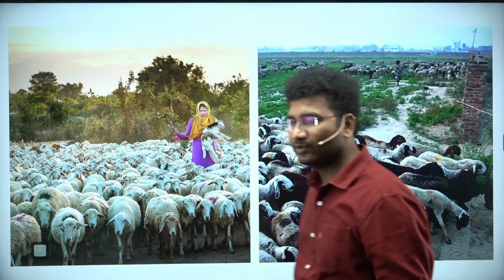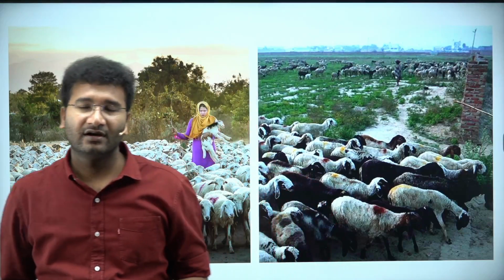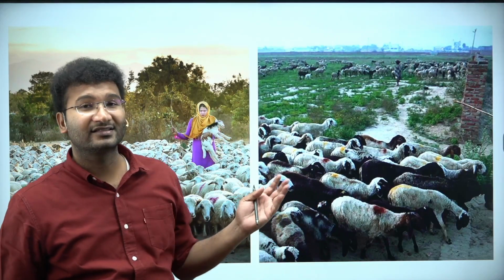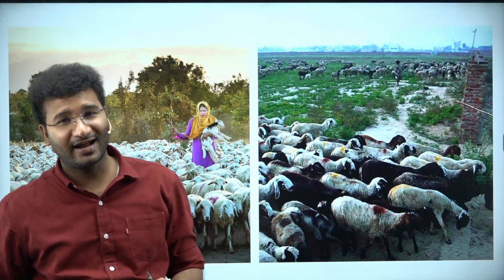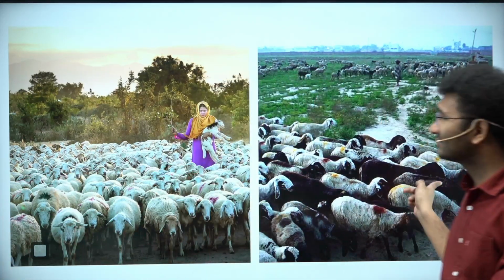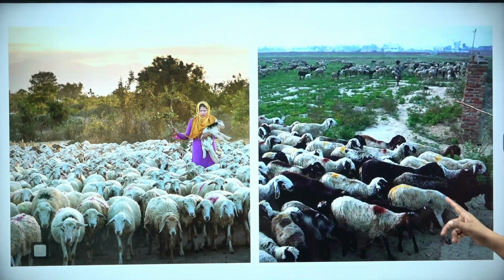In India also you have a nomadic herding community, the Gaddis and Bakarwals in the Himalayas. Gujars are the ones who deal with cattle and milk. Bakarwals and Gaddis are the nomadic herders.